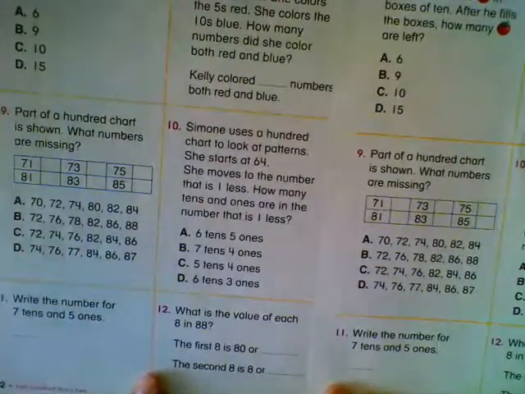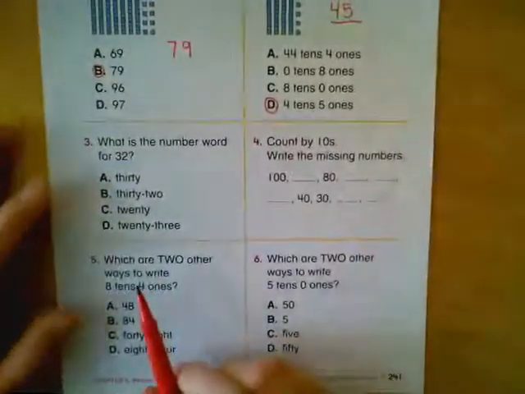Let me see if the rest of ours look the same. I don't know why that happens sometimes. We must have different editions. It looks like the rest are the same. So Blake, thank you for letting me borrow yours to fix that little snafu. Now we can look at number 5.